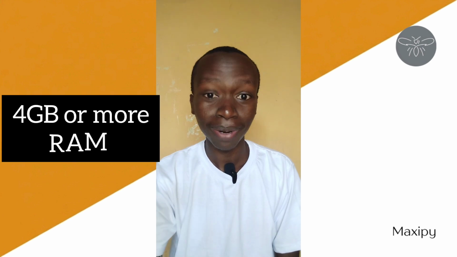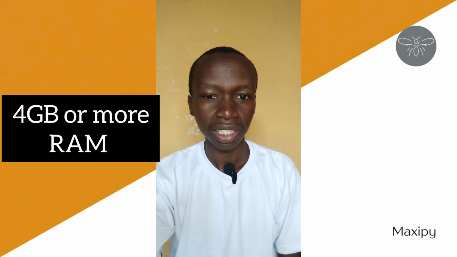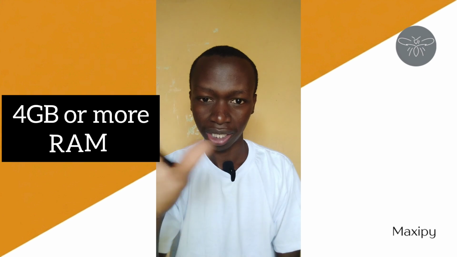You should note that this feature is not available in all Android phones, but in most cases it is available to smartphones which have 4GB plus RAM. And another feature is that they need to have big screens so that this feature works.